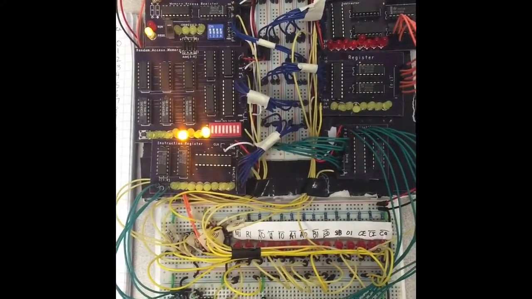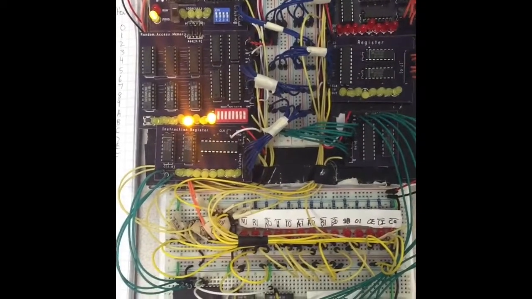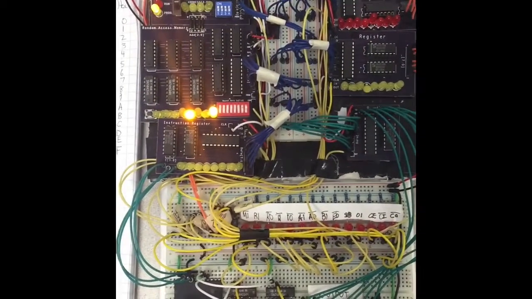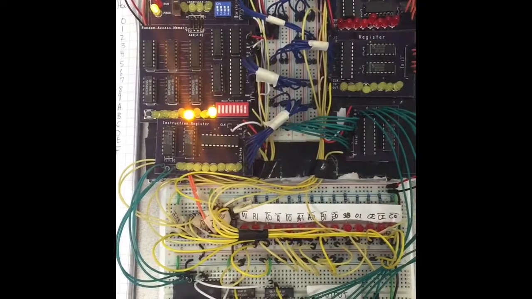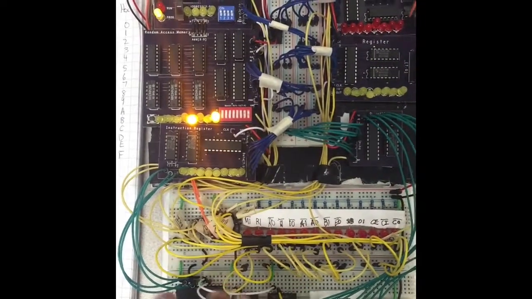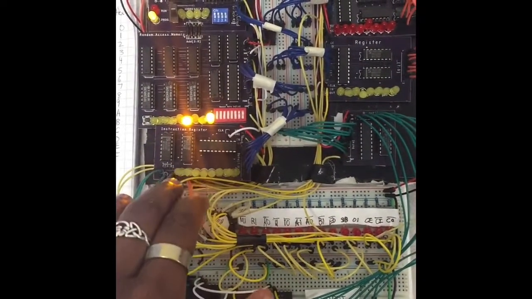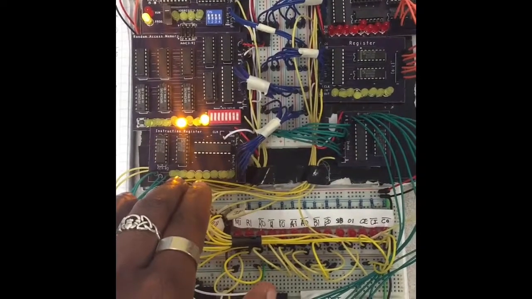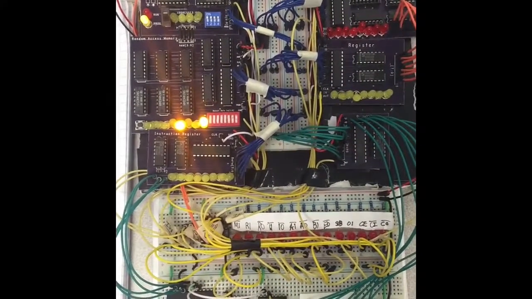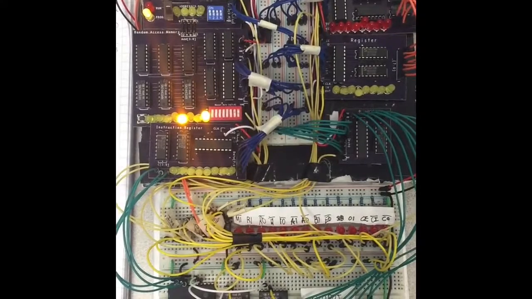And in order for us to get a better idea of the instruction set that was created, at the very bottom I have the decoded logic to take the most significant bits from the instruction register and output them onto these LEDs to display which instruction is being executed.